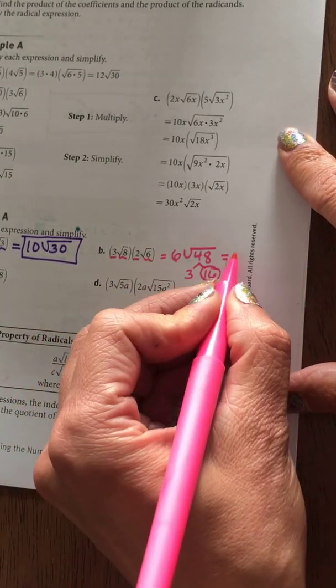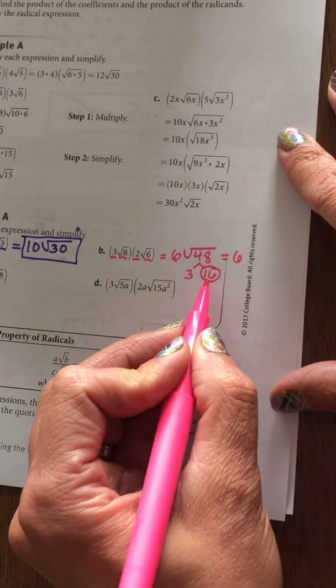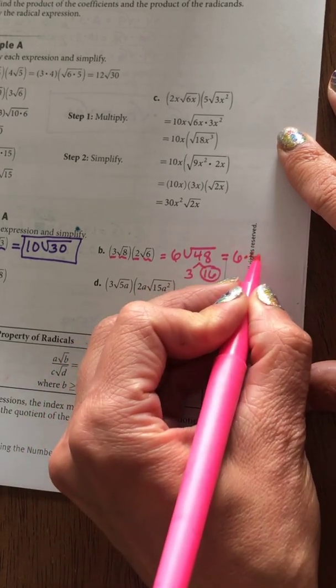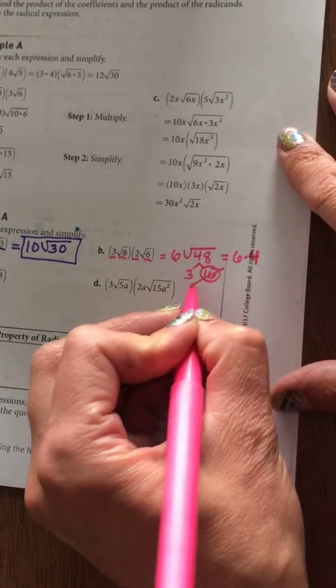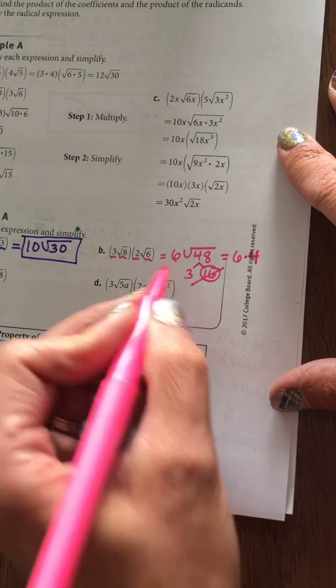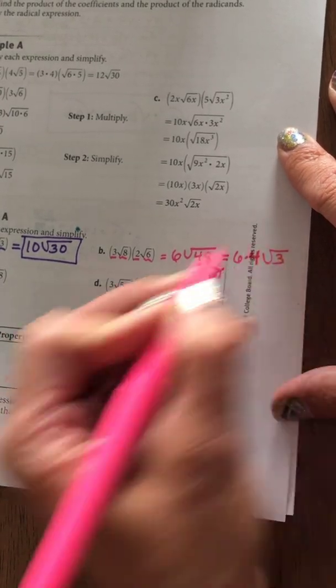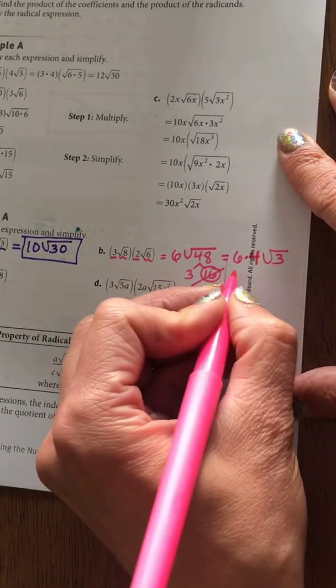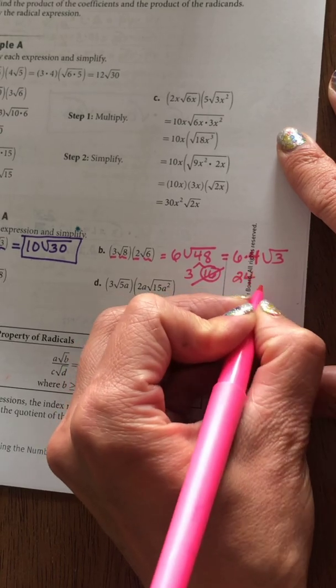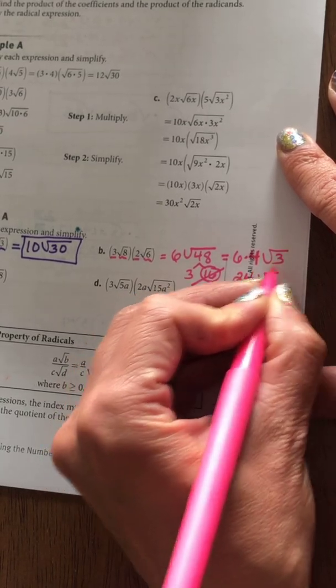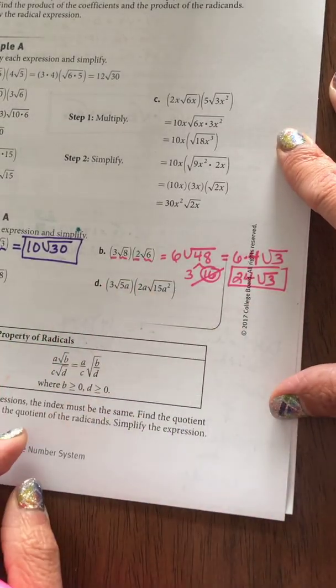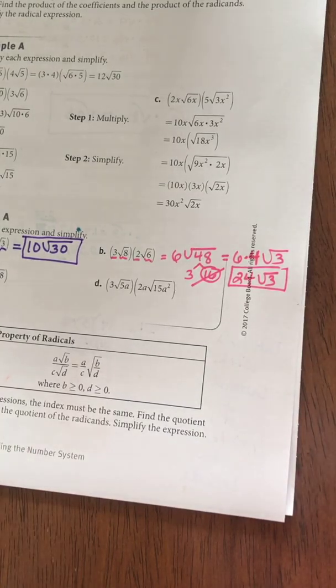All right, out front we already have a 6. The square root of 16 is a 4, and then you're done with the 16. 3 is stuck inside. 6 times 4 is 24. So we have 24 square root of 3. And that's as low as we can go. How low can you go? Letter C.